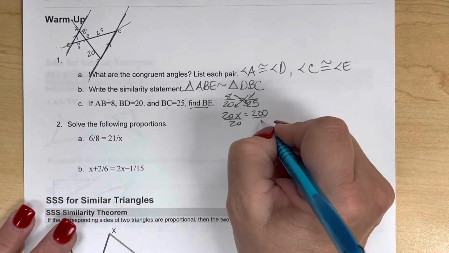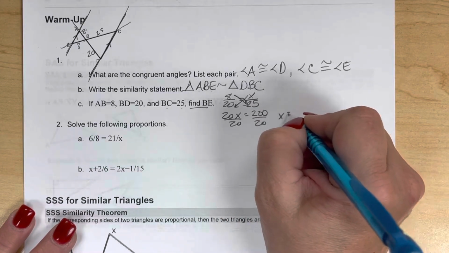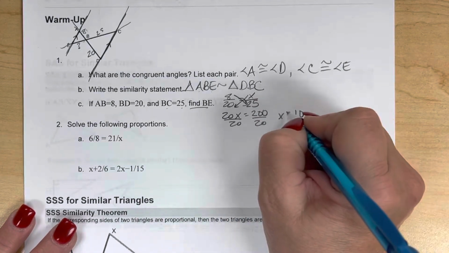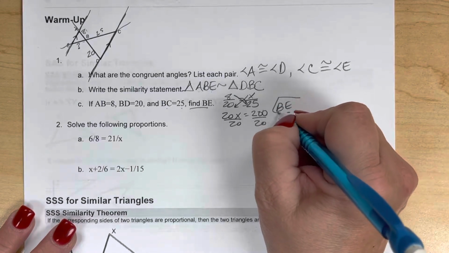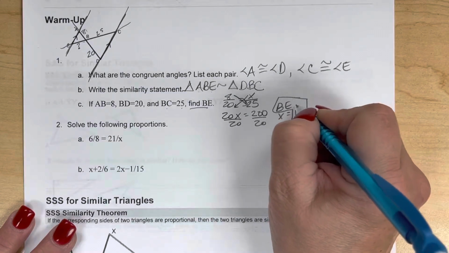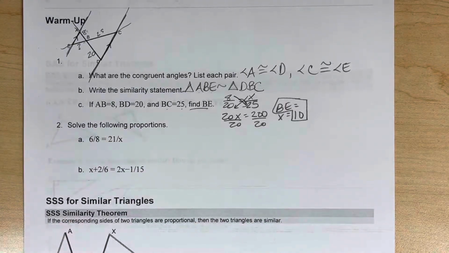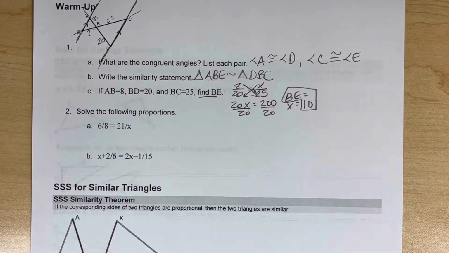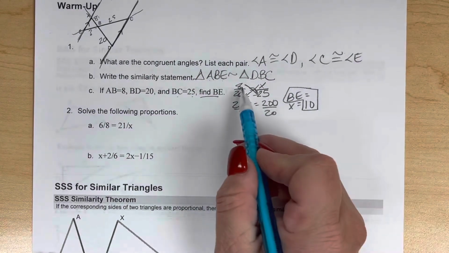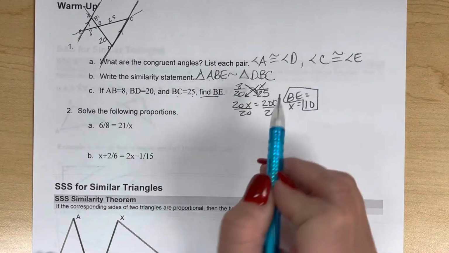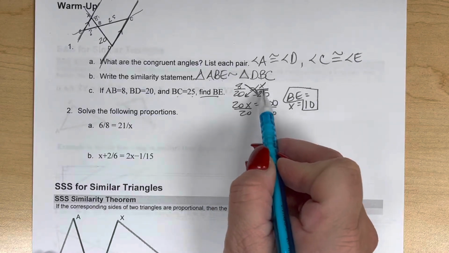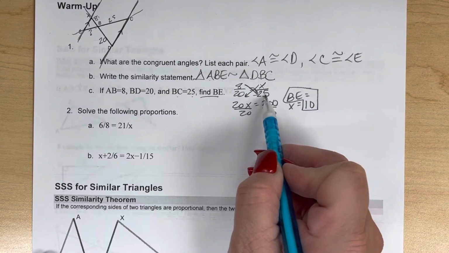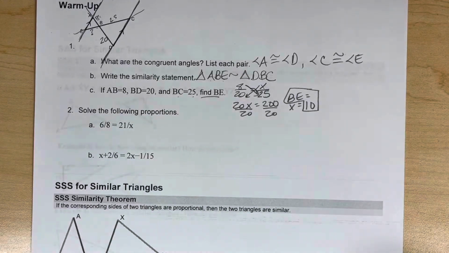Divide by 20, and x equals 10. Or I guess that's actually BE would equal 10. Should have put BE there. All right. Although it doesn't matter. What matters is that you set it up correctly. Remember, how you set it up on the left determines how you set it up on the right in order for it to be a true proportion.